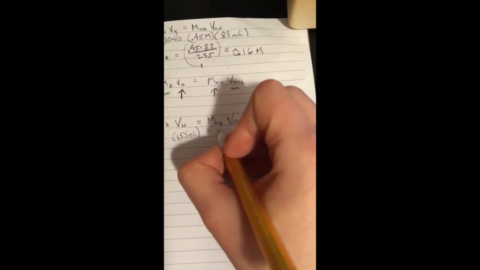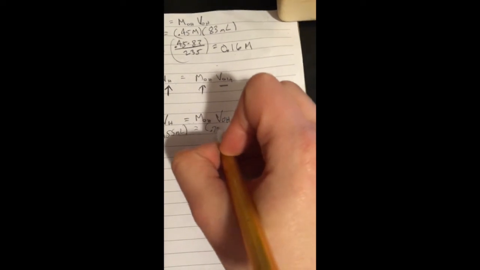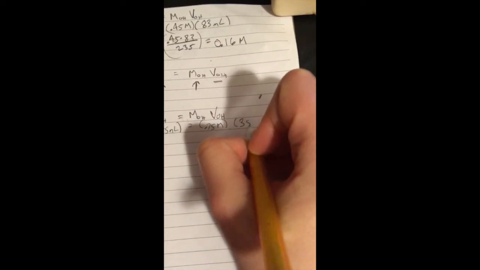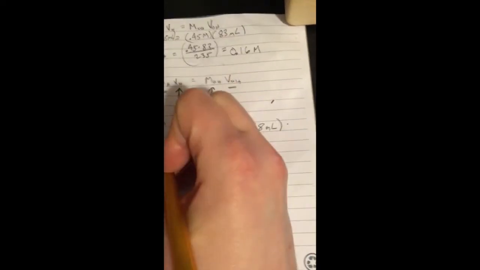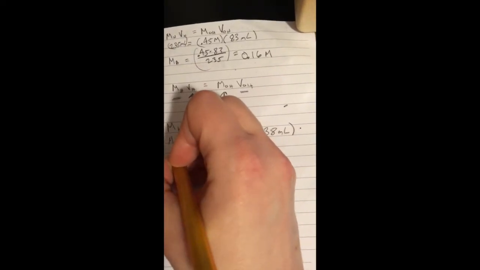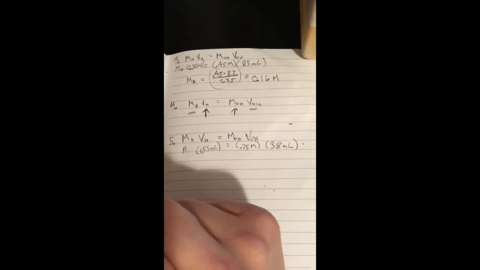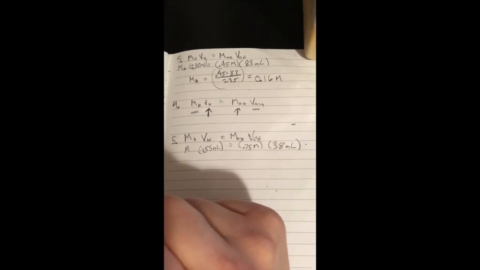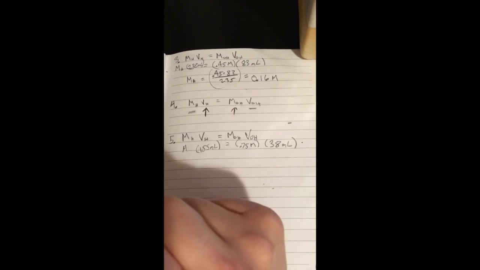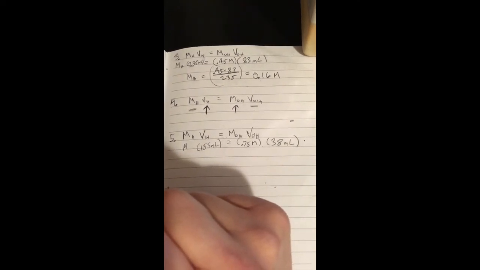We know the volume is 155 milliliters, right? The molarity of the base we know is 0.75 molar. We know the volume is 38 milliliters, right? We don't know the molarity of the acid. And in fact, the question is asking us for the molarity of H2SO4, not the molarity of H+, right?